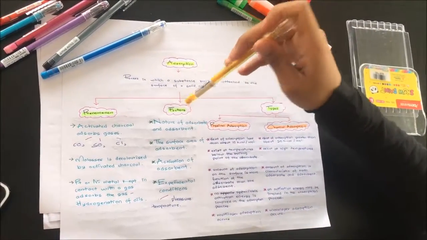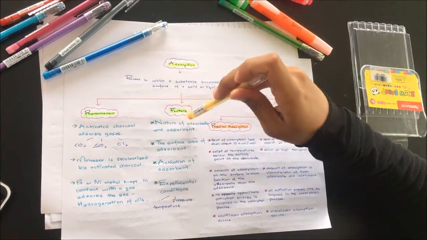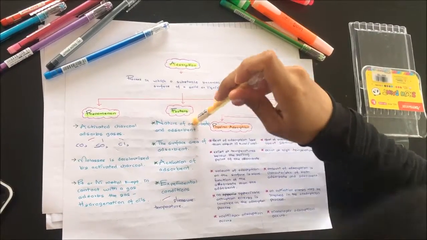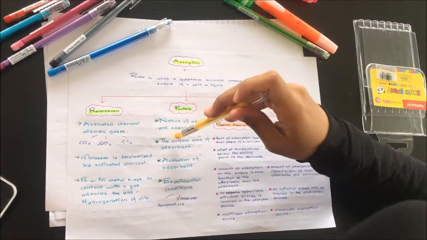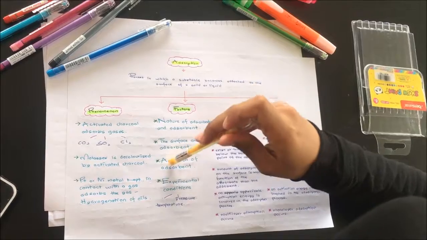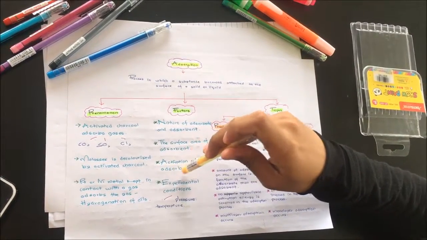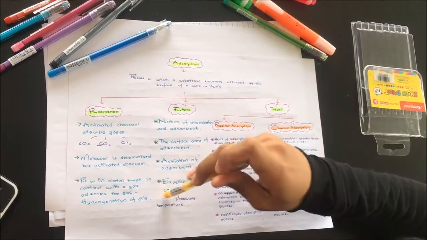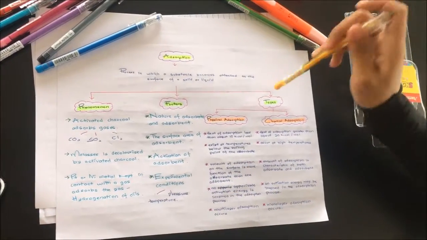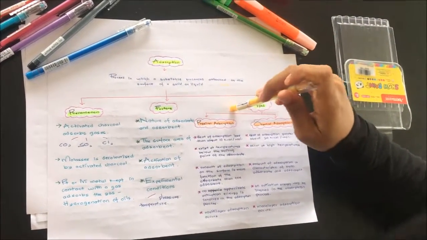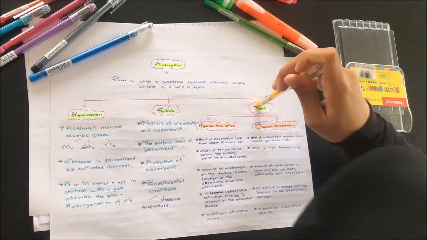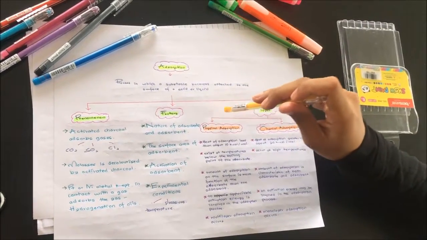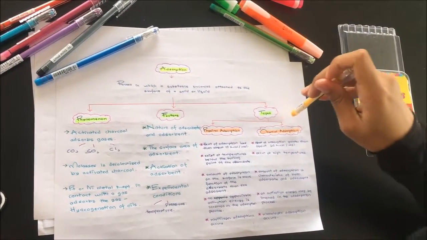Okay, factor. Factor has four: the nature of adsorbent and adsorbate, the surface area of adsorbent, activation of adsorbent, and experimental conditions such as temperature and pressure. Type has two. Adsorption has two types, which is physical adsorption and chemical adsorption.